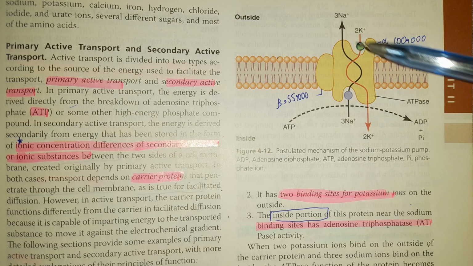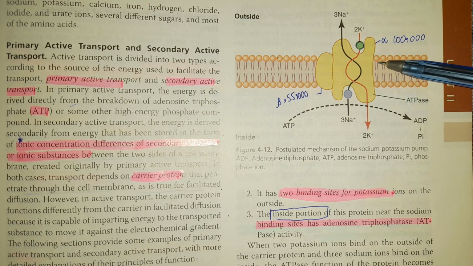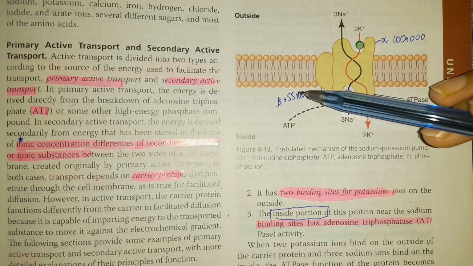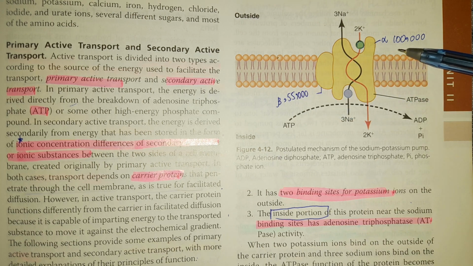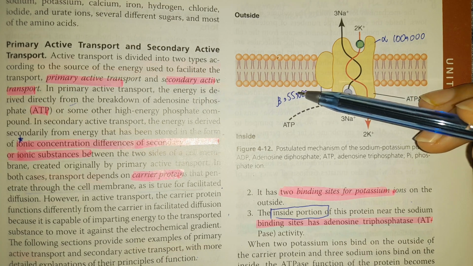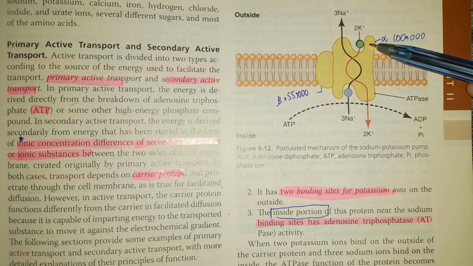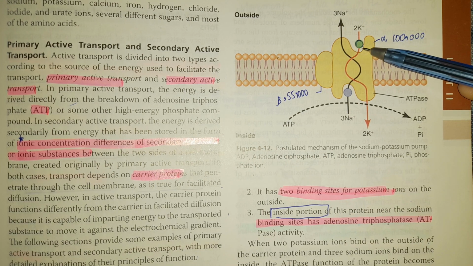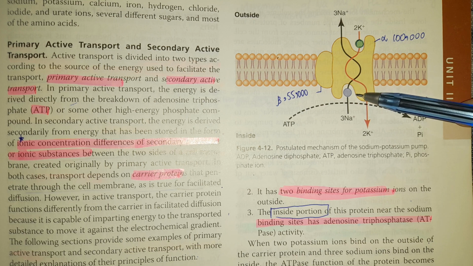Now we have two subunits of this pump. One is a bigger subunit, that is the alpha subunit. The other is the beta subunit. The alpha subunit has a weight of 100,000. The beta subunit has a weight of 55,000. On the exterior of this molecule, we have sites for two potassium ions, and in the interior we have sites for three sodium ions.